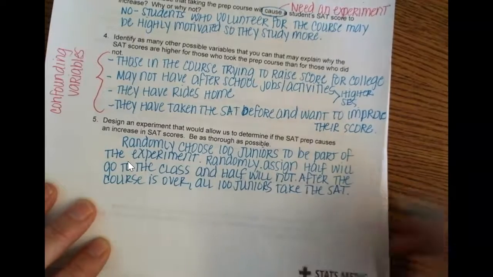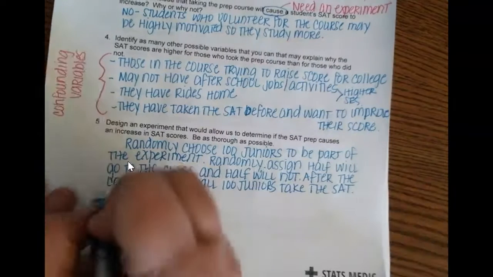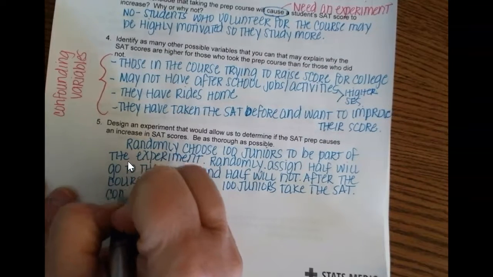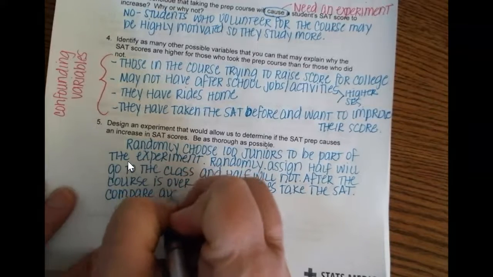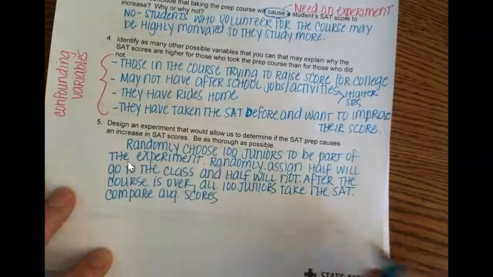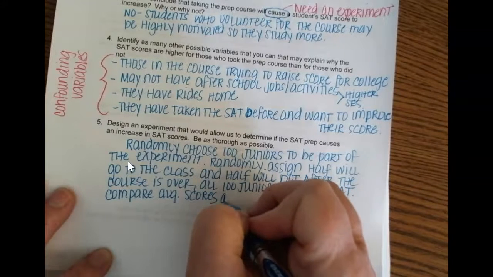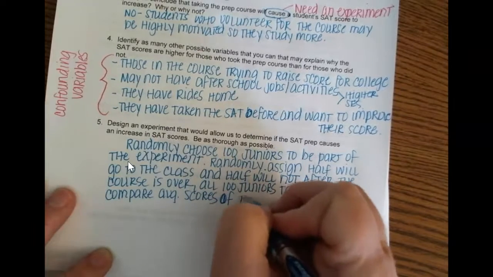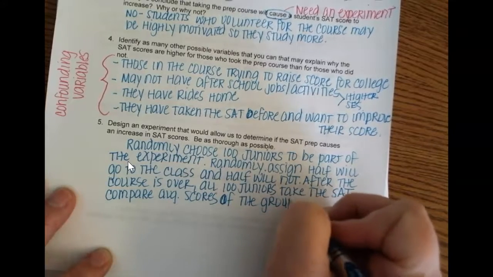Okay, so once they've taken it, what's really important is we need to compare their average scores at the end. Because ultimately, that's what we're looking for. What difference does it make for the scores?